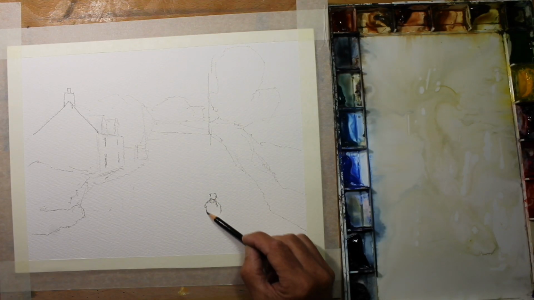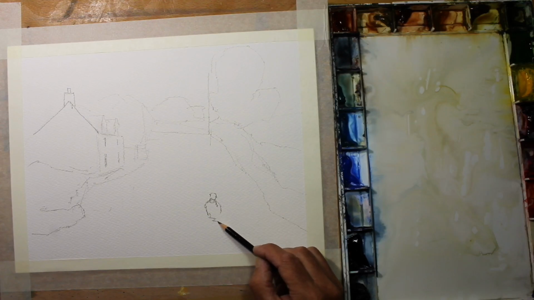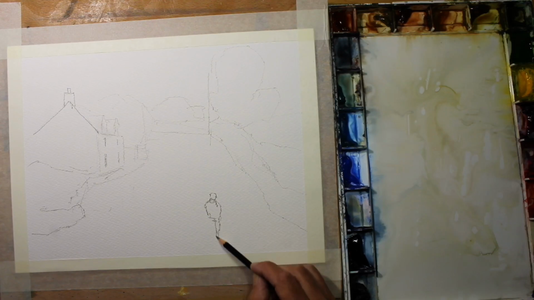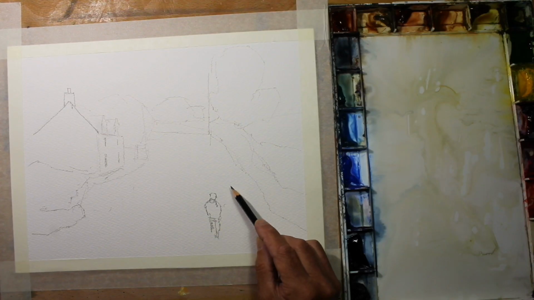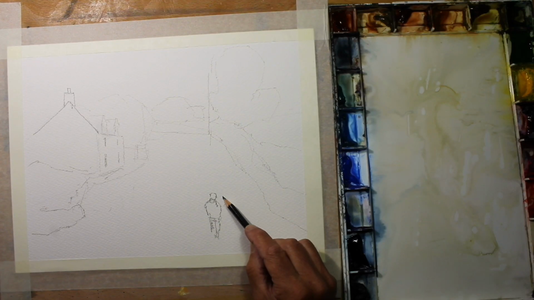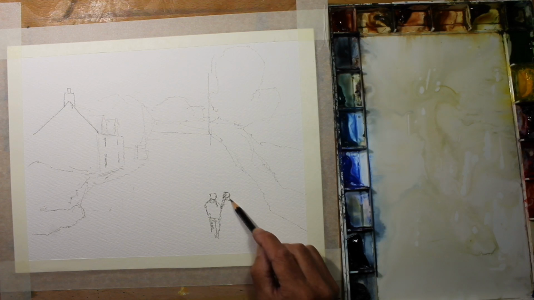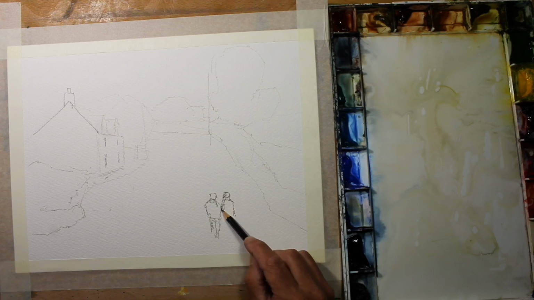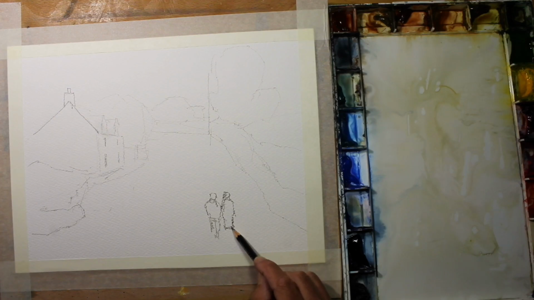And then very quickly putting in a couple of figures, being mindful of the size of them, which you should be when you do put figures in, that they're in keeping with the size of the doorways of buildings nearby, and that they would actually get through them. There we have our couple.